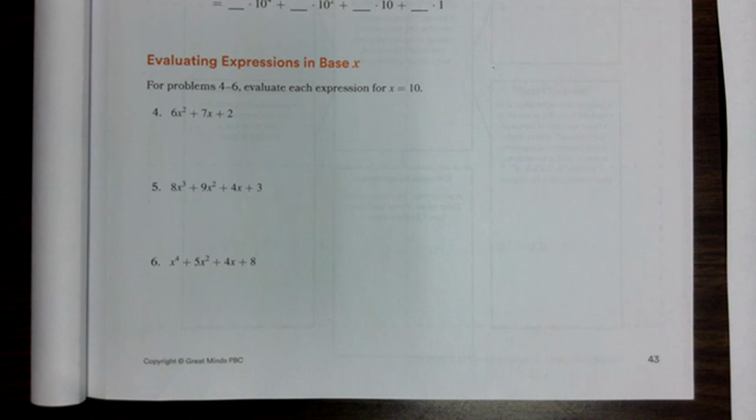You may now take out your workbooks and turn to page 43. Page 43. Follow along as I read the directions and pay attention as I model in completing the directions.